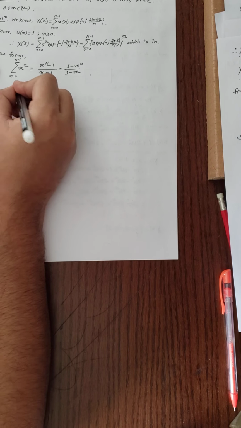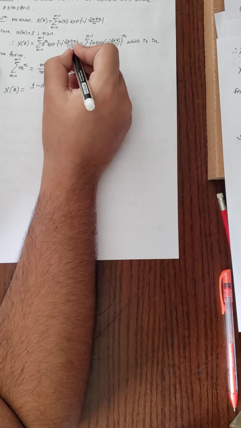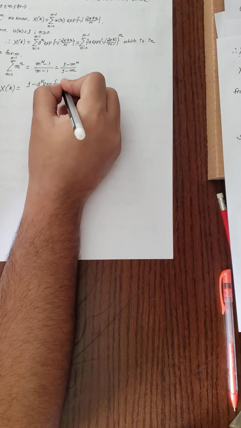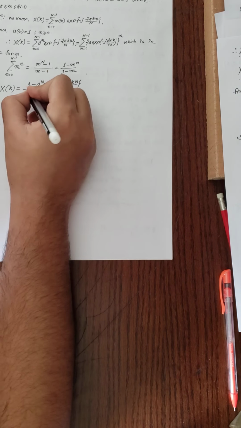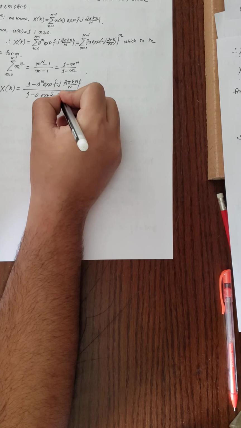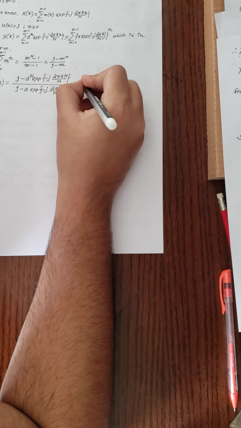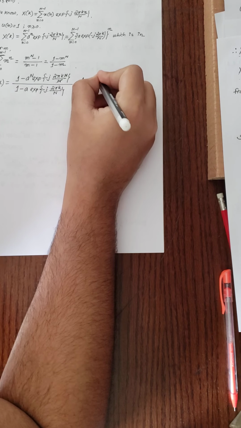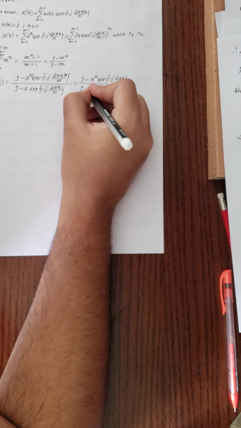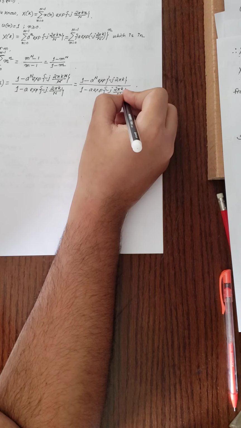So simply we can write X of k to be equal to 1 minus a to the power of N, replacing n with capital N, e to the power minus j twice pi k capital N by N, whole divided by 1 minus a e to the power minus j twice pi k over N. This is equal to 1 minus, N cancelled, a to the power N e to the power minus j twice pi k, over 1 minus a e to the power minus j twice pi k over N.